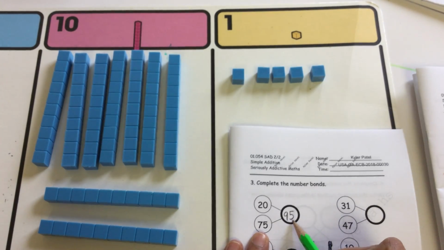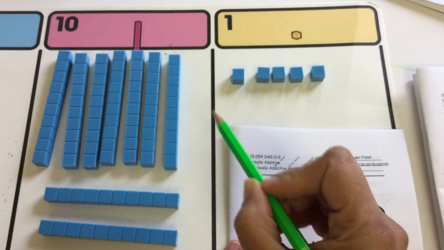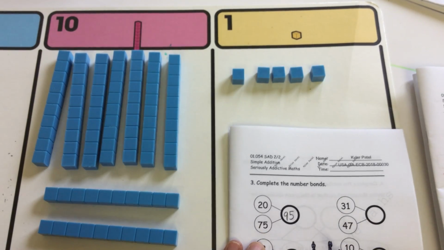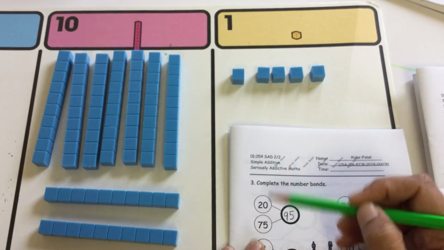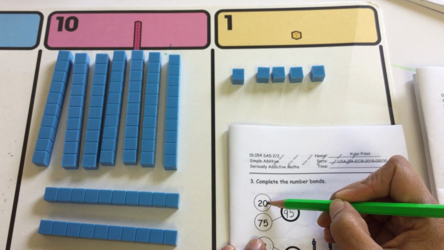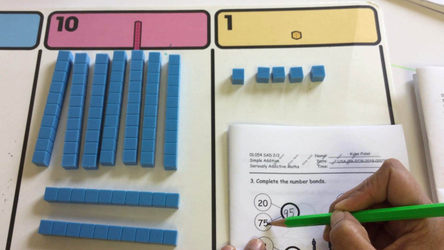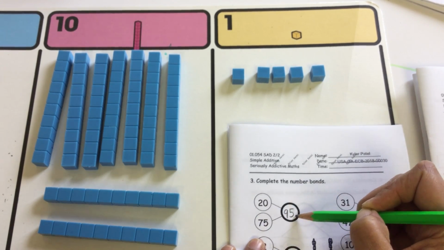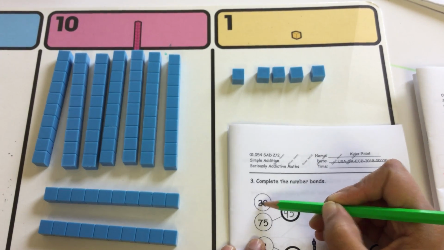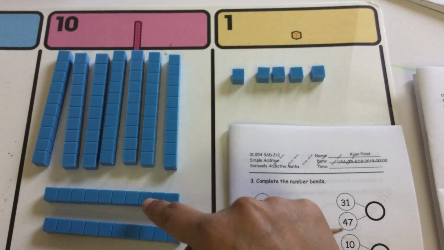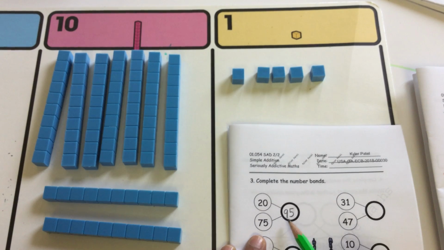9 tens and 5 ones. 9 tens and 5 ones is 95, okay? If I was looking at this, I could say, okay, 0 plus 5 is 5, and 2 tens plus 7 tens is 9 tens. The value is 90, but it's 9 of them, 9 tens, okay?